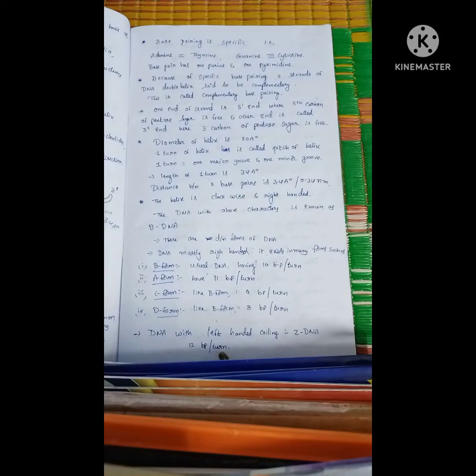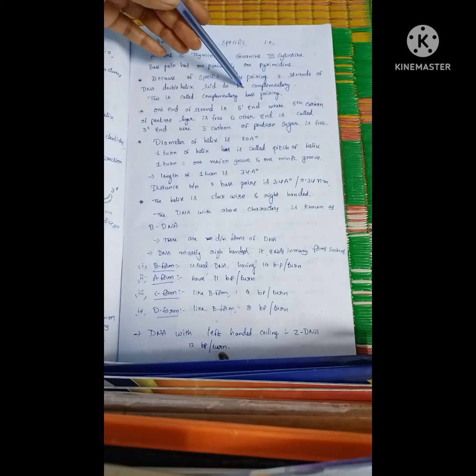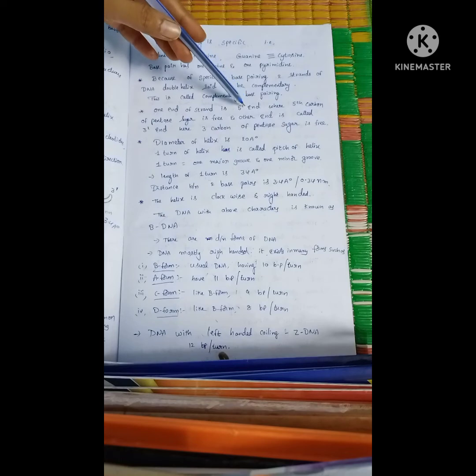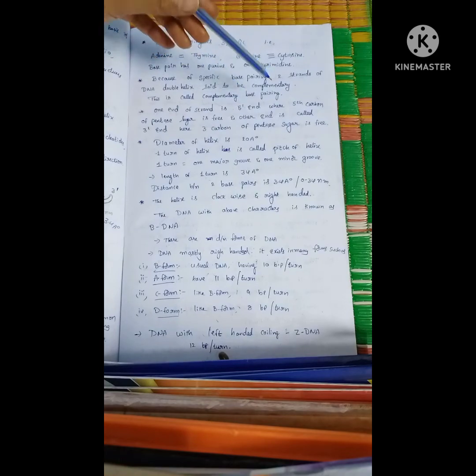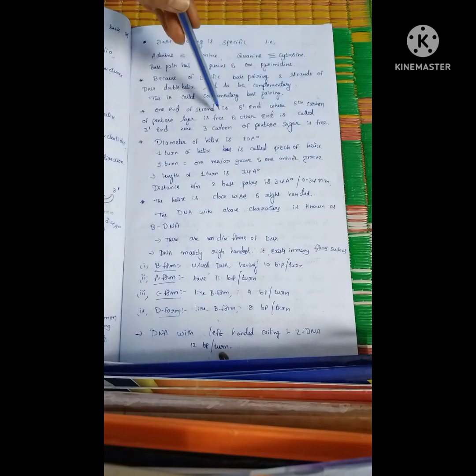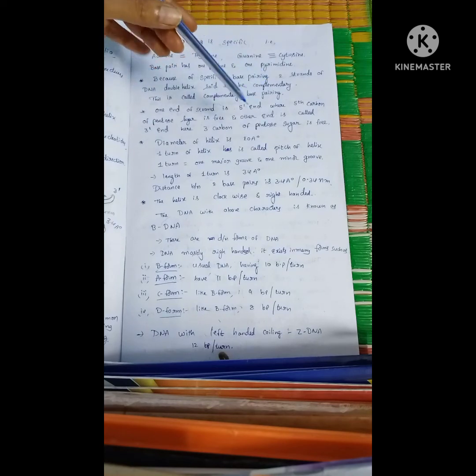So what we have studied up to now: here base pairing is specific, and the specific base pairing is called complementary base pairing. Here one end of the strand runs in the 5' direction, that is, the 5th carbon of the pentose sugar is free, and the other end runs in the 3' direction, that is, the 3rd carbon of the pentose sugar is free. That is what we have studied, right?